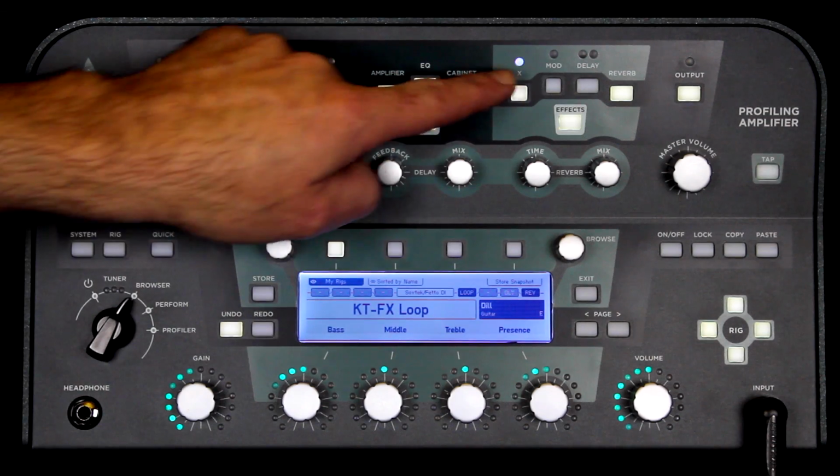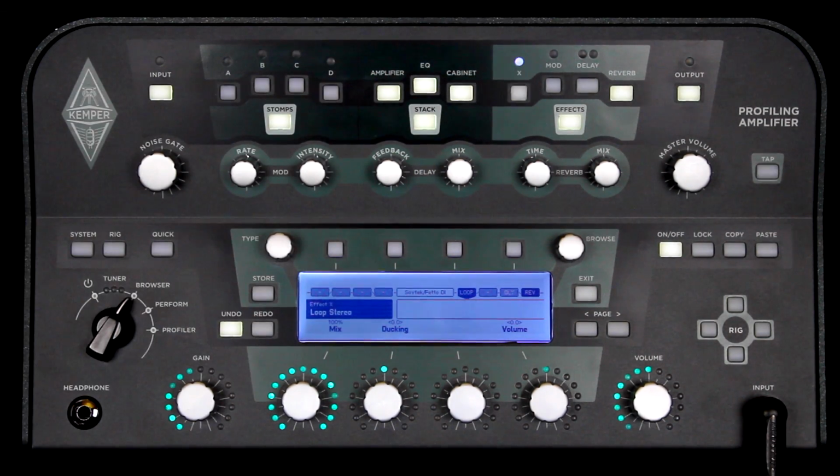The stereo loop stomp offers the same parameters as the mono loop. Mix, which is used to set the balance between the profiler signal and the external effect. Ducking, which allows you to control the depth of the effect with your picking strength. And volume, which controls the signal level being sent to the external effect. The neutral setting is 0.